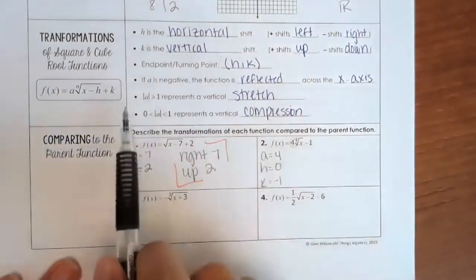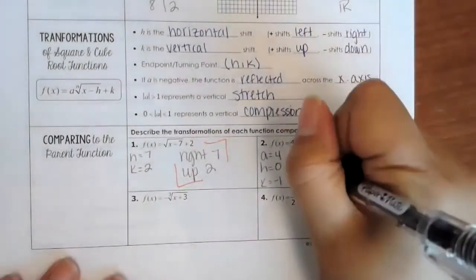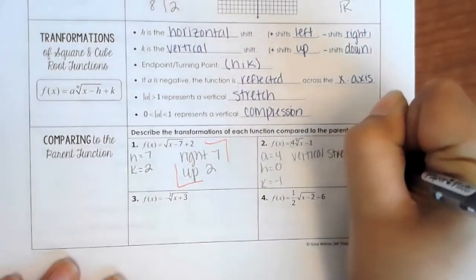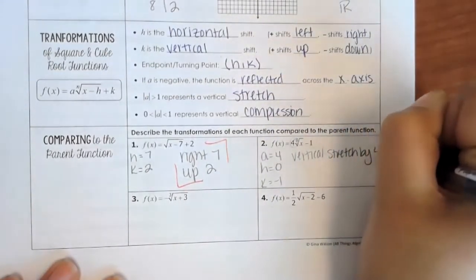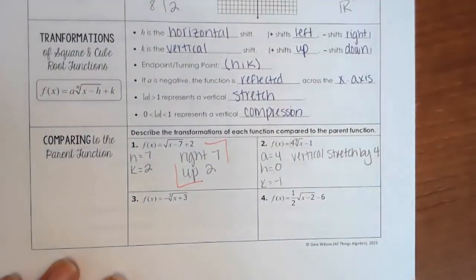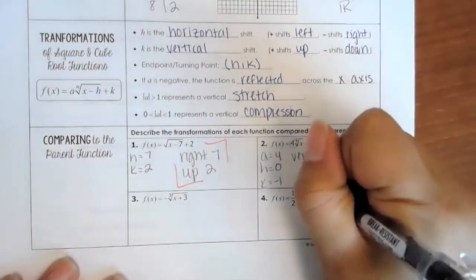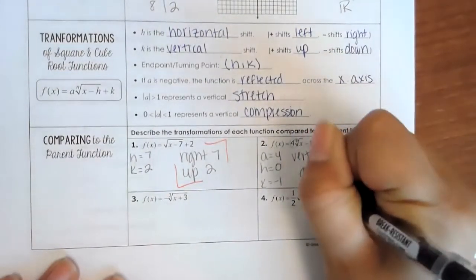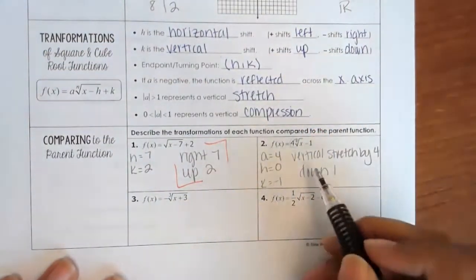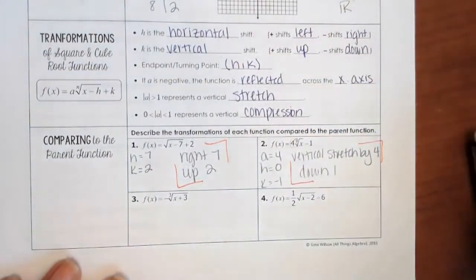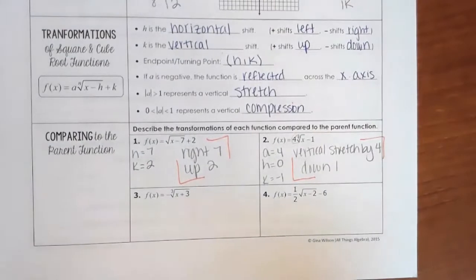So if a is 4, that's greater than 1. So there's a vertical stretch by 4. Since k is negative 1, that's a minus. And then it moved down 1. So negative just tells you 1 in the down direction. And that would be that.